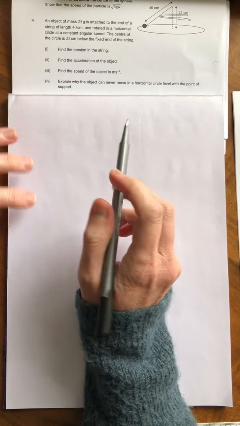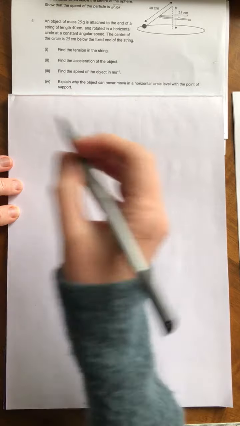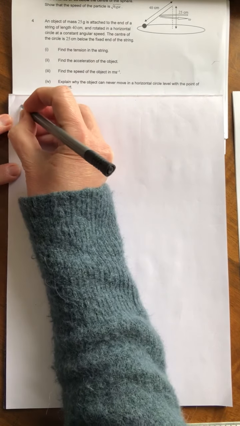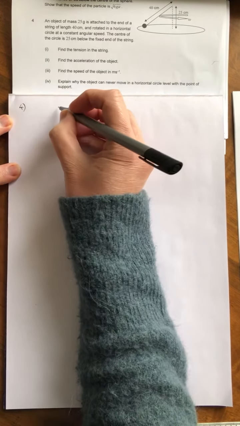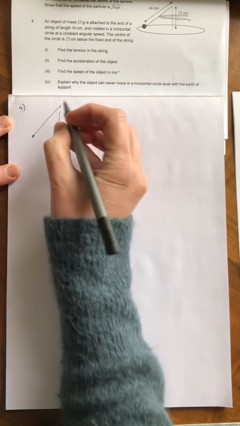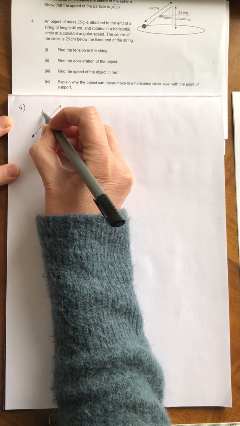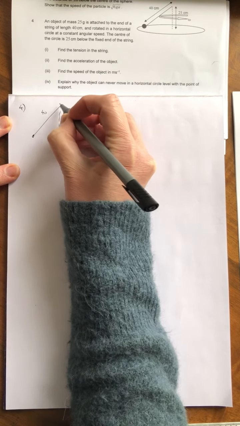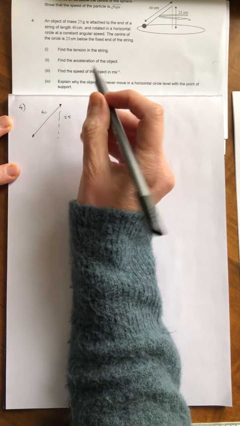So we're on to question 4 now. The situation for question 4 is nice and familiar. It's just another conical pendulum. We've got these lengths here, a 40 and a 25.